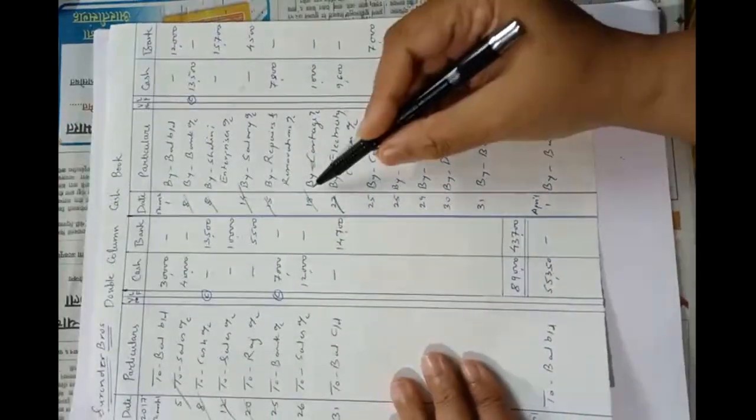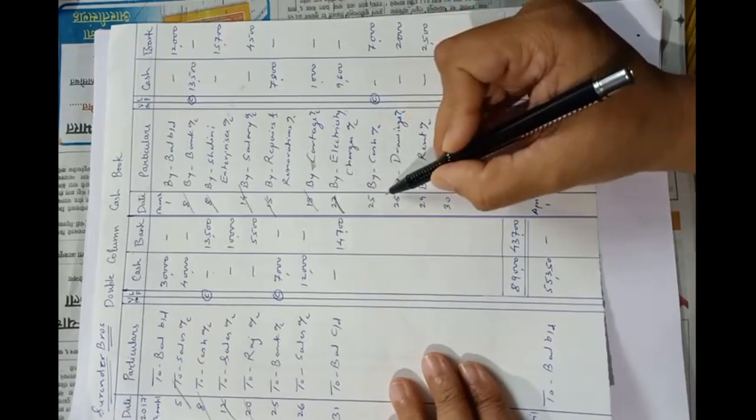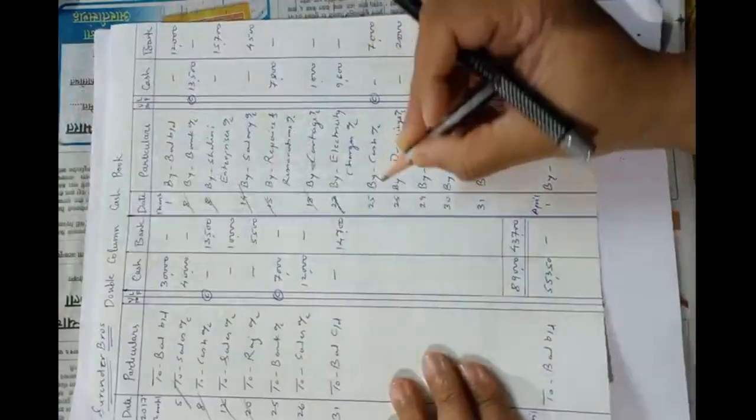Debit side of electricity charges account to cash account. Amount is 9600. 18th, 20th, 22nd. After that 25th, this is a contra entry.